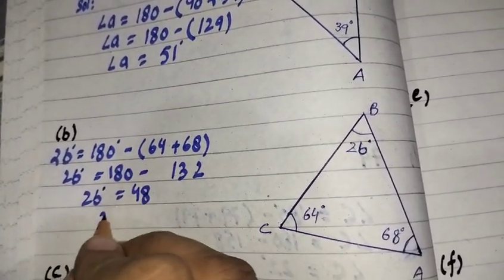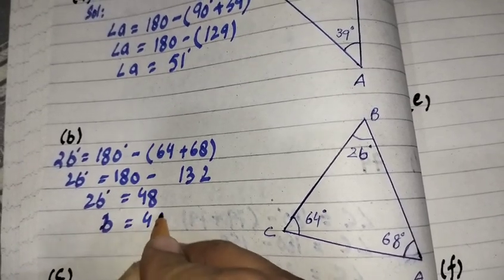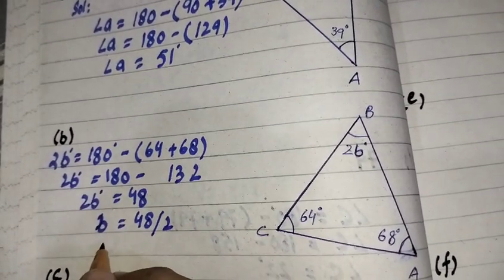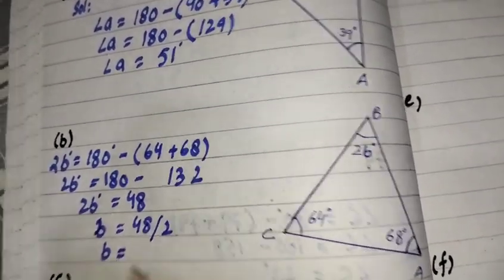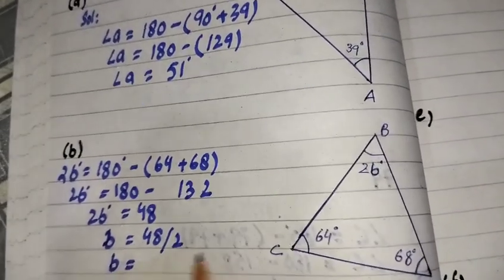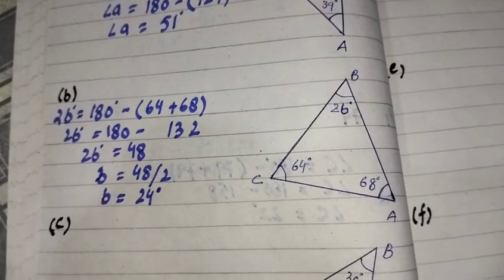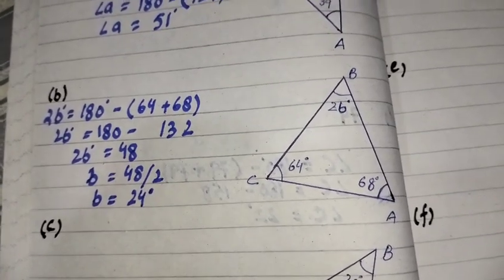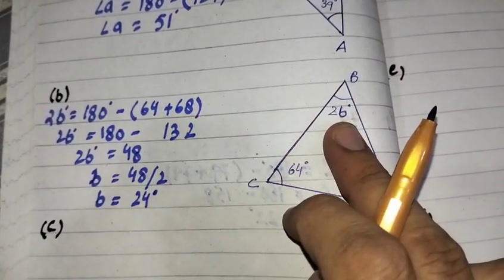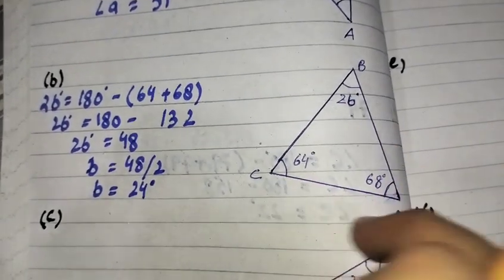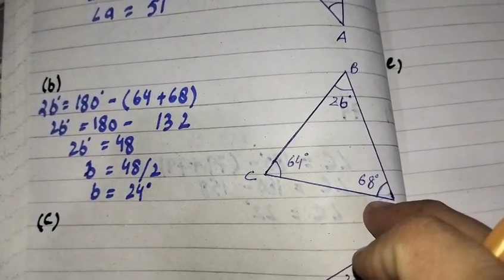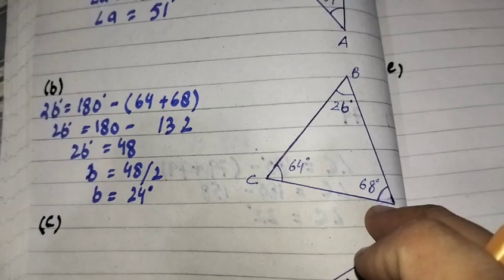We have to find B, so B is equal to 48 divided by 2, which will be 24 degrees. So B will be 24 degrees and this angle will be 48 degrees. So this is 48, 64 and 68. These three angles will make 180 degrees and B will be 24 degrees.